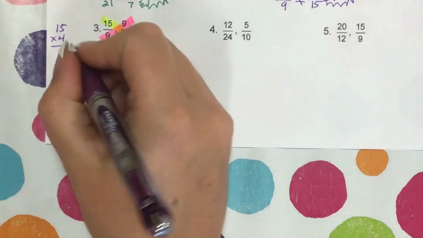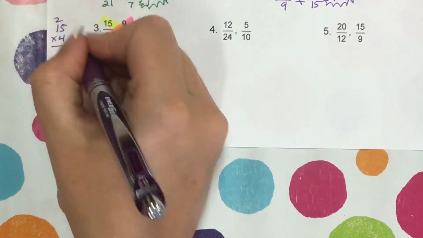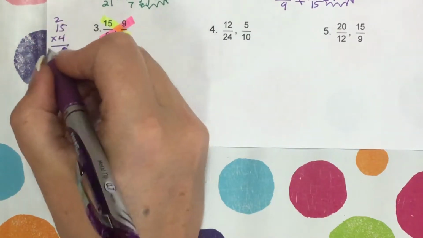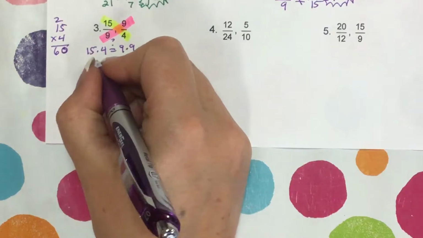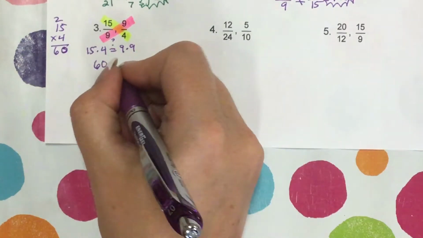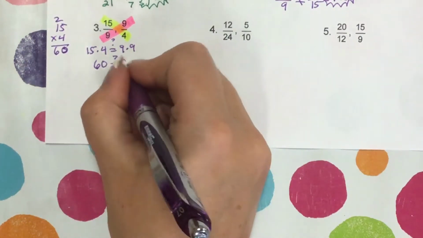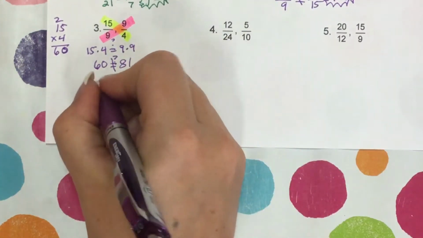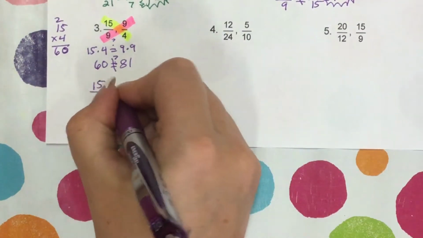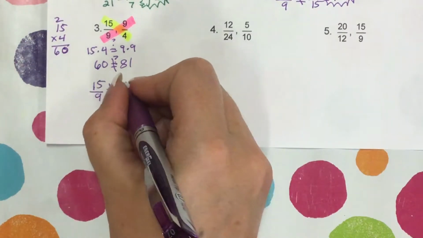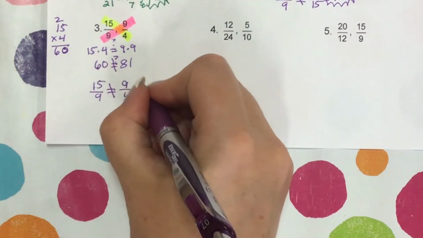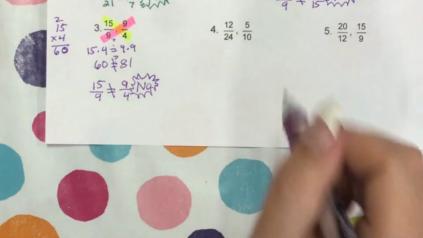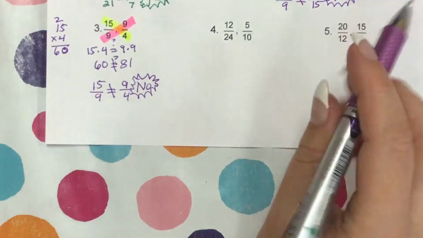4 times 5, that's 20. Write the 0, carry the 2. 4 times 1 is 4, plus 2 is 6. So we have 60. Is that equal to 9 times 9 is 81? So no, that is not equal, which means that they are not proportional. So 15 over 9 is not proportional to 9 over 6. So no. Okay, perfect. So if you got that one right, great job.